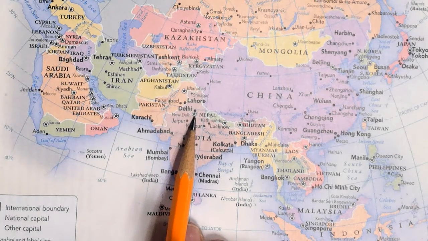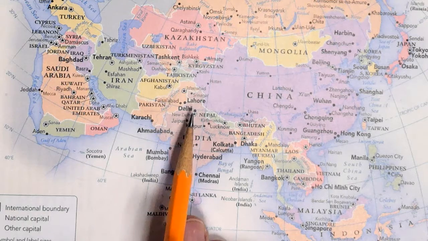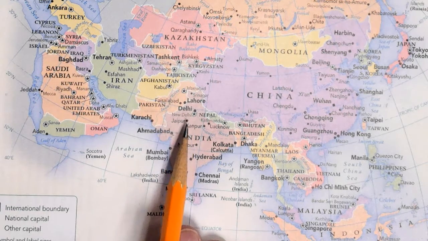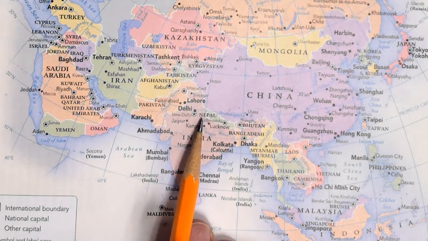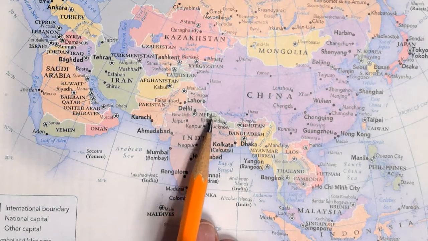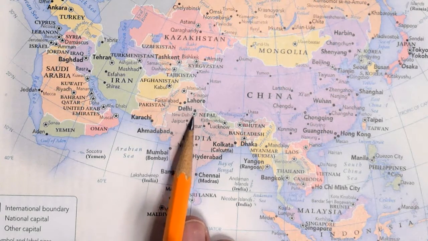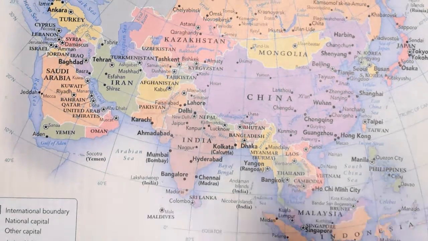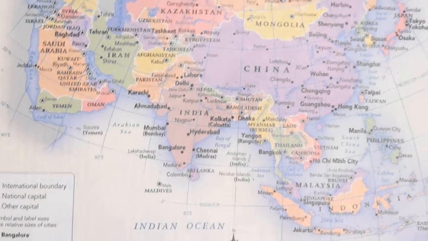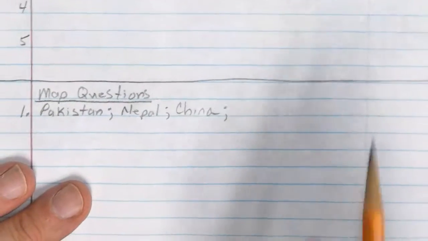What city's name is closest to that star? Is it Delhi or New Delhi? Or is it Nepal? Well, it can't be Nepal because Nepal is all caps, which means it's the name of this country. So it has to be New Delhi. So our answer for the capital of India is New Delhi. So everybody write down New Delhi on their answer sheet.